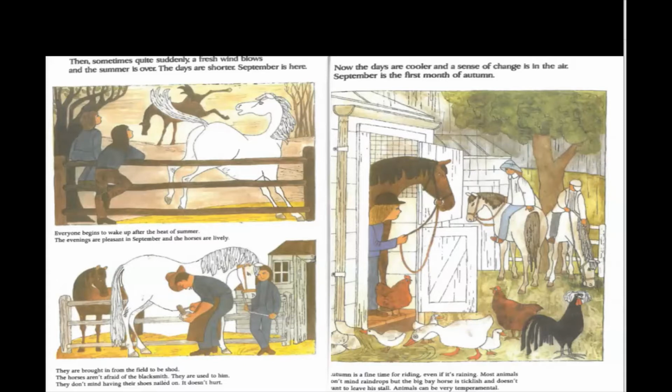Then sometimes quite suddenly, a fresh wind blows. The summer is over, the days are shorter, September is here. Everyone begins to wake up after the heat of summer. The evenings are pleasant in September, and the horses are lively. They are brought in from the field to the shed. The horses aren't afraid of the blacksmith. They are used to him. They don't mind having their shoes nailed on. It doesn't hurt. Now the days are cooler and a sense of change is in the air.